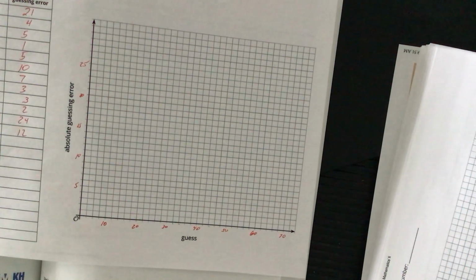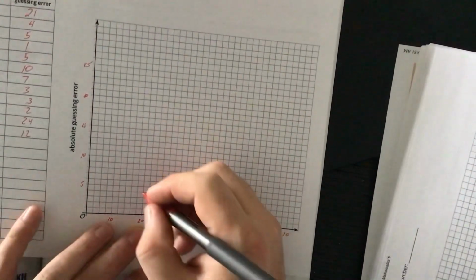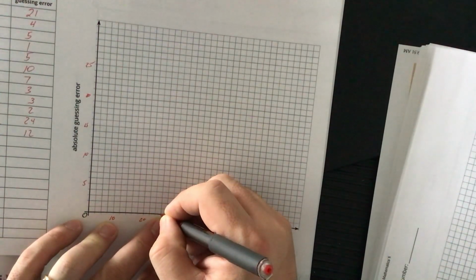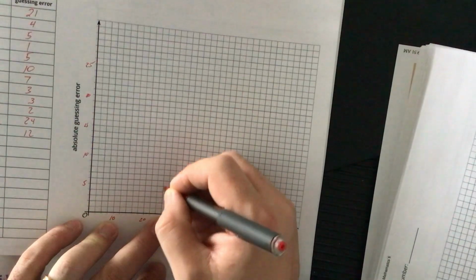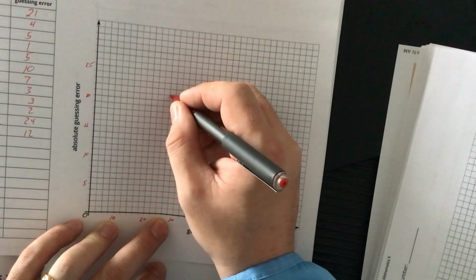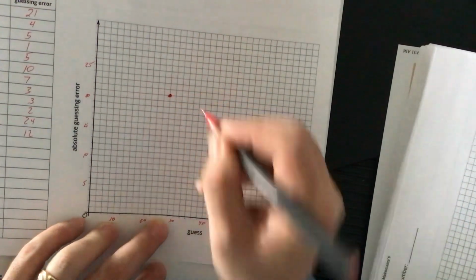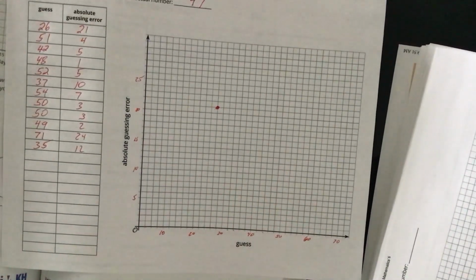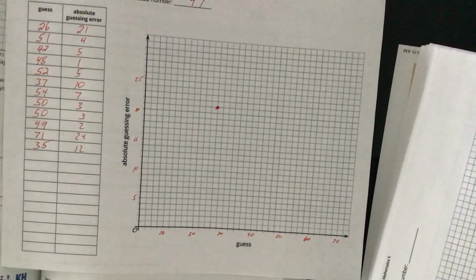Okay, then I'd like you to put the dots on there from your graph. Guess of 26, error of 21. So make sure you know if you're going by ones or twos. Please don't say anything about what your graph looks like. I would like you to get all 12 dots on there and then we'll discuss.